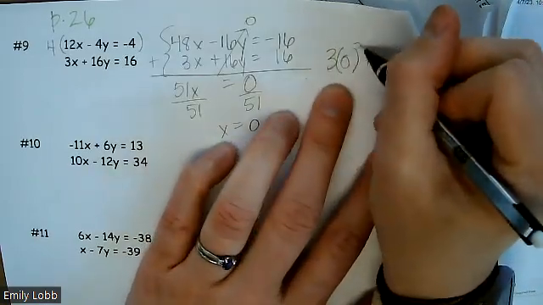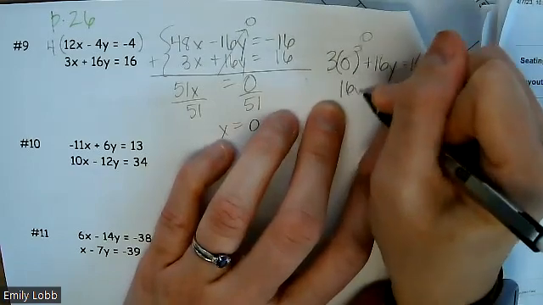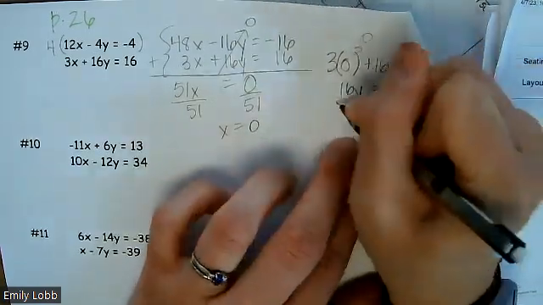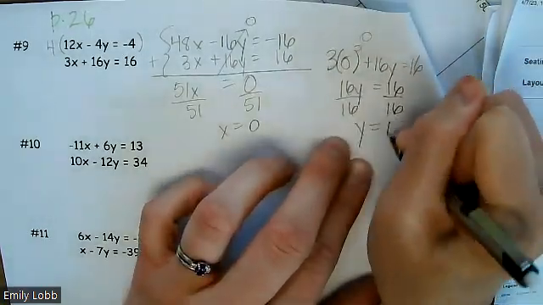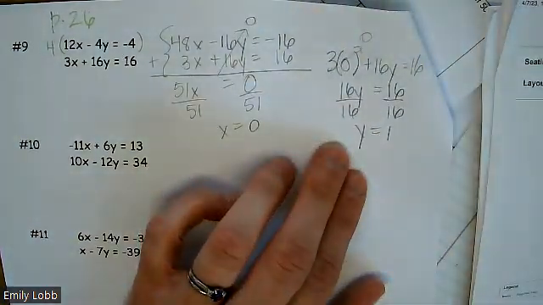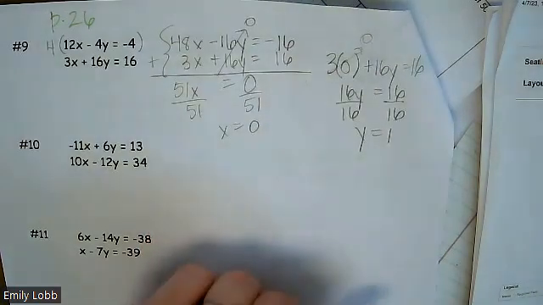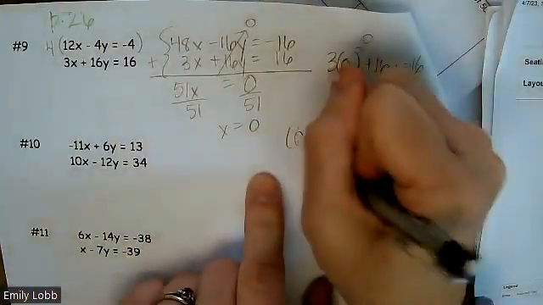So this 3 times 0 is 0, so 16y is equal to 16. When I divide 16 by itself, it is simply 1. So our point here is 0, 1.